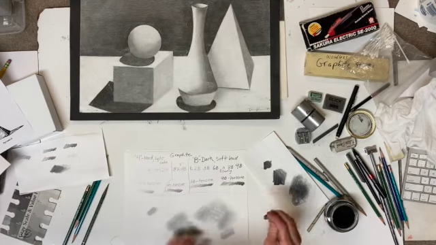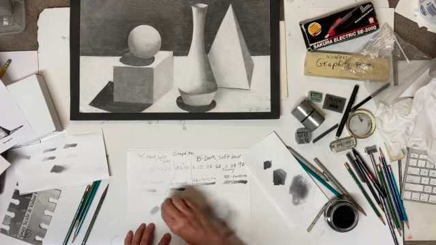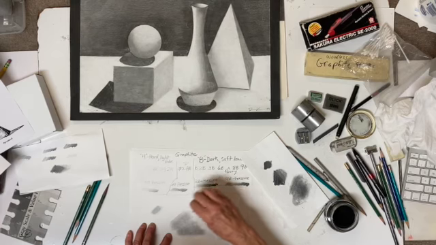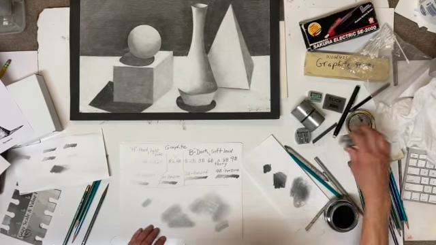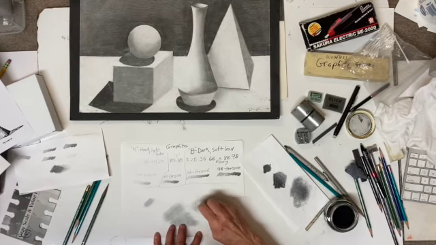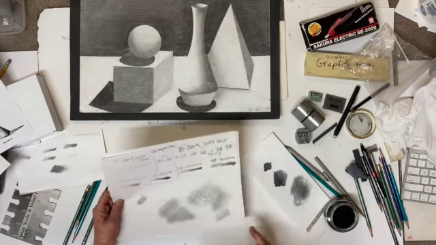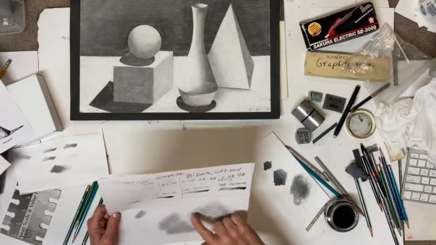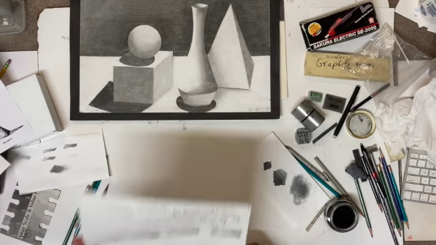It'll also be very gentle on paper, so you won't be damaging your paper if you want to erase some smudges and so on. Then you have the good old white or pink eraser, and they're a little bit more aggressive, and they do leave a little bit of eraser crumbles.